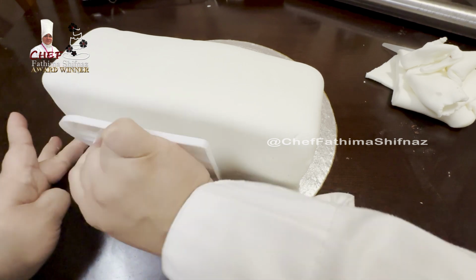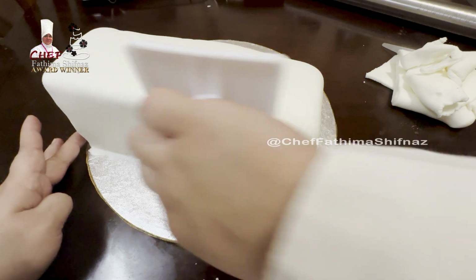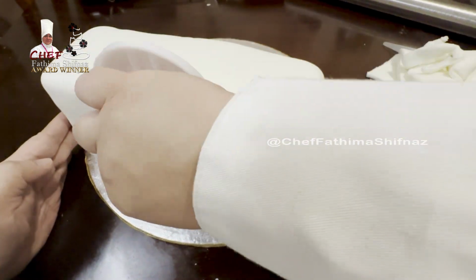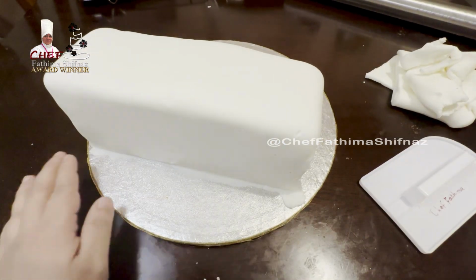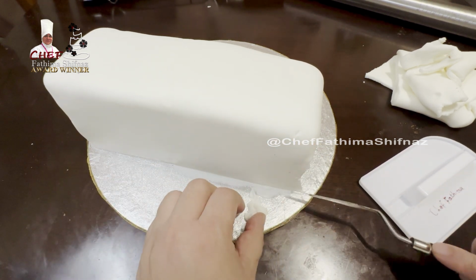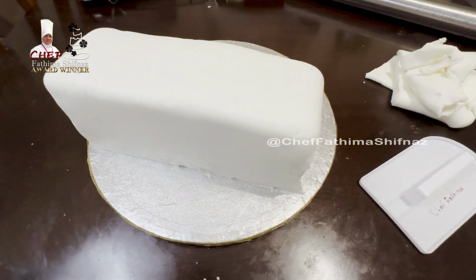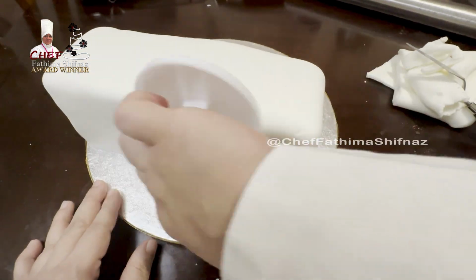So I literally little by little shape the sides and around the cake. When you are working with fondant, you don't need to worry about holes or crack marks. You can fix them with the fondant, because when you warm up the fondant with your hands, it joins together and you can hide the cracks and things.